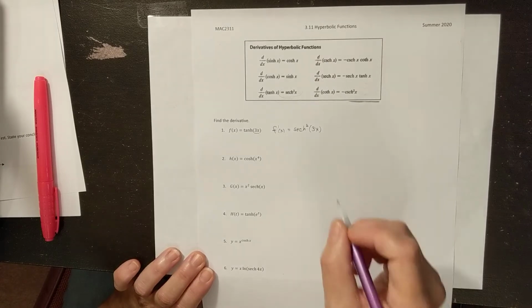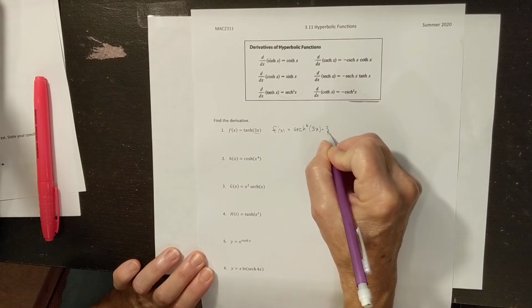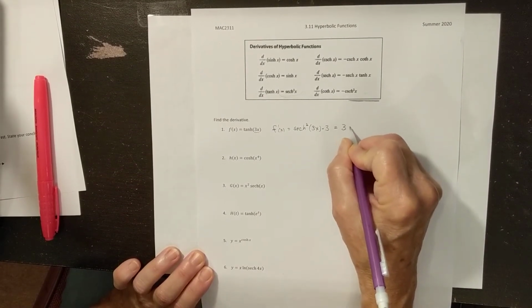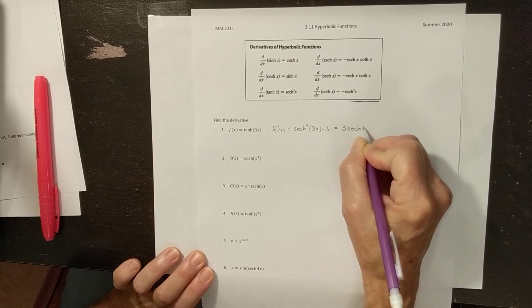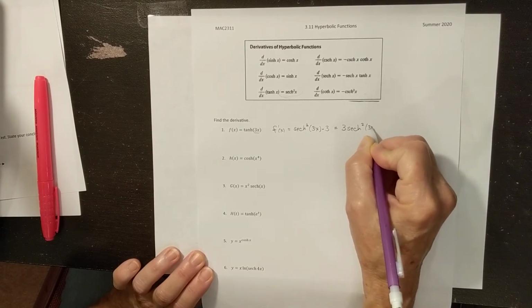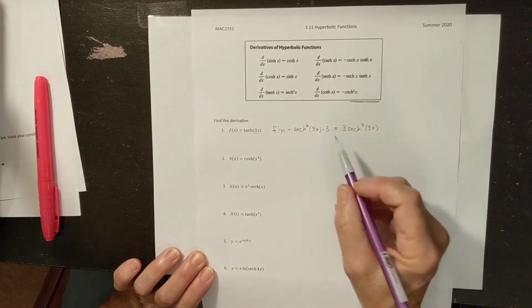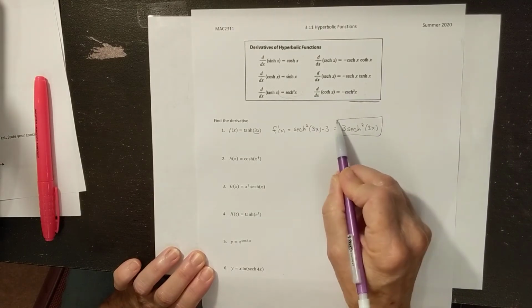So we still have to use the chain rule, so this will be times 3. If I clean this up a bit, it's going to be 3 hyperbolic secant squared of 3x, and that is going to be our derivative right there.